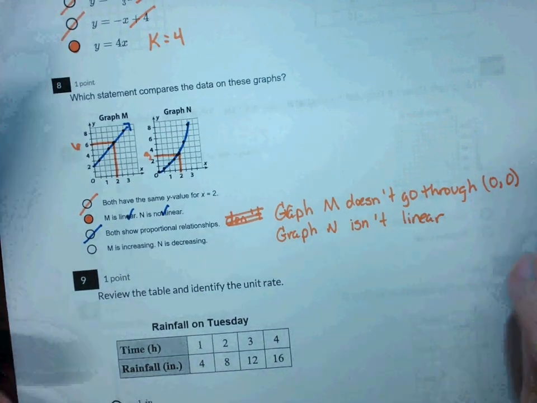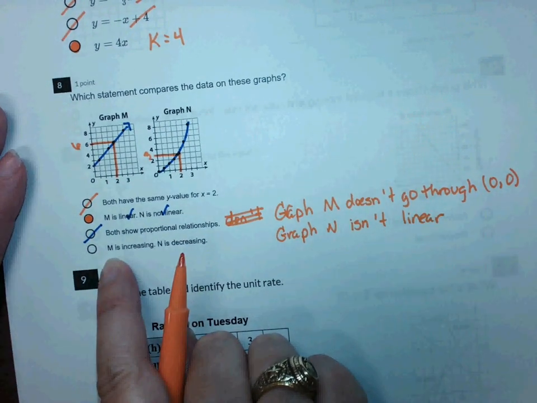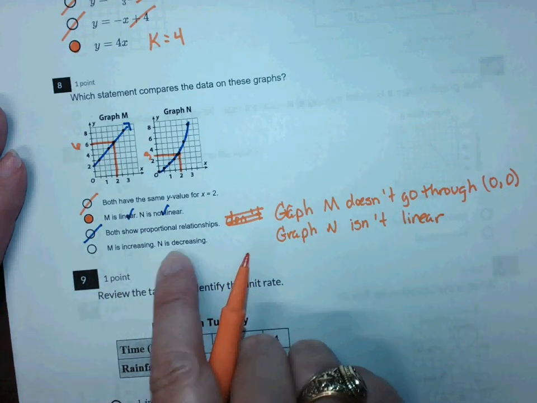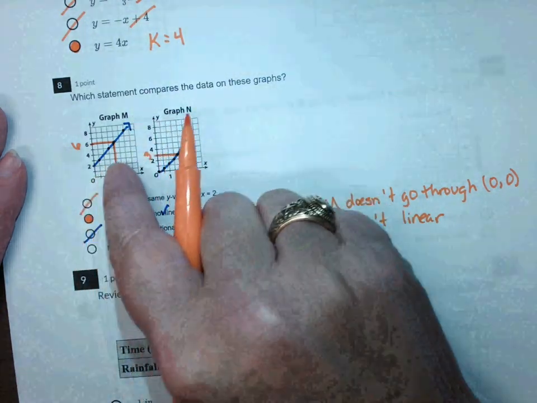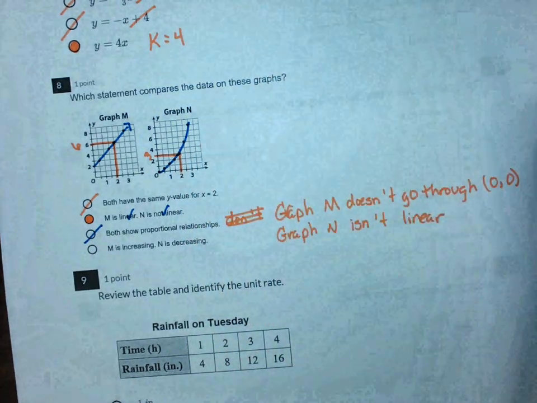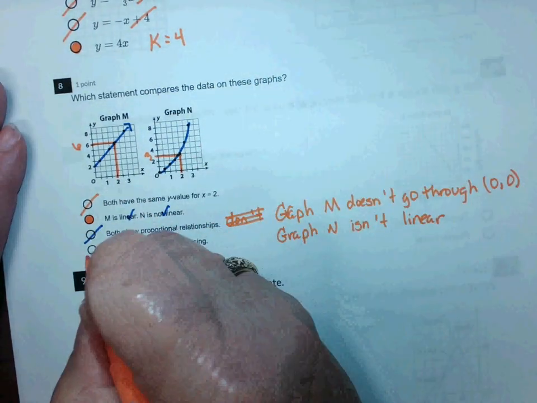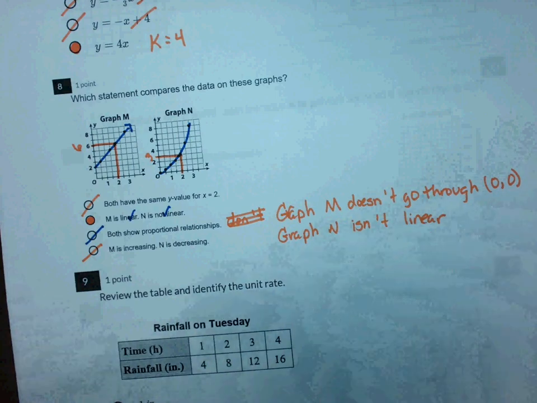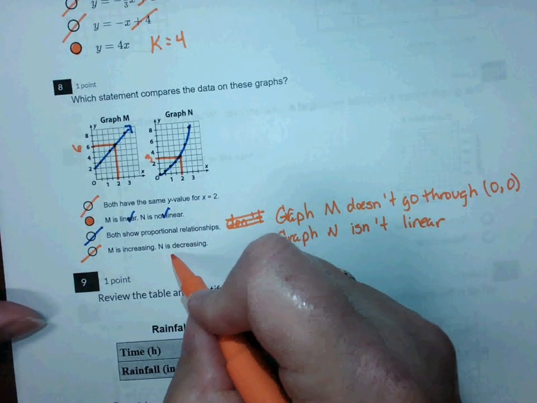Okay? And says M is increasing, N is decreasing. They're both increasing. They're both showing a general increase up the graph. So that one is not true because this part right here is not true.